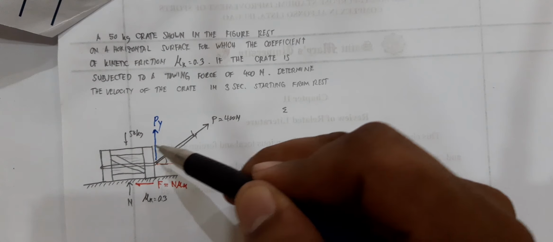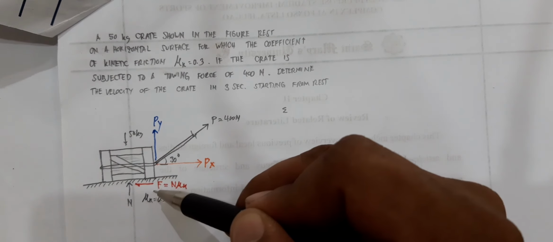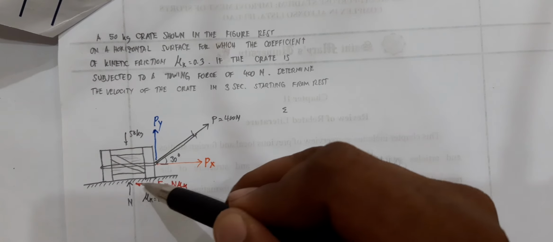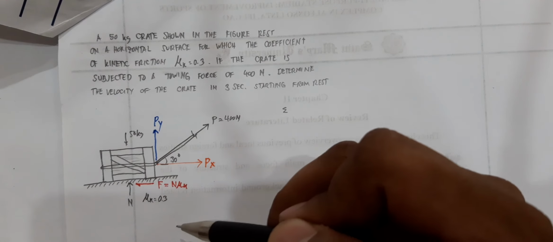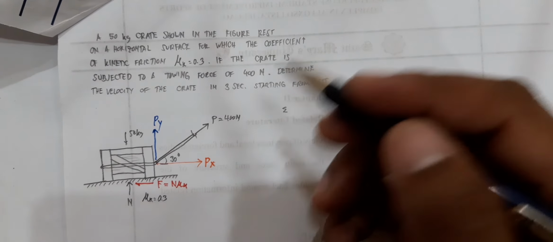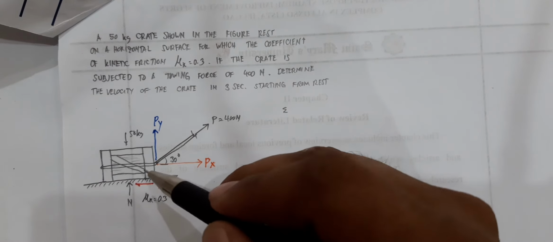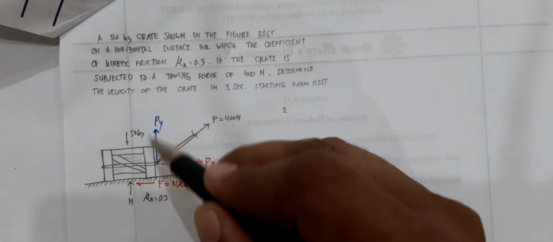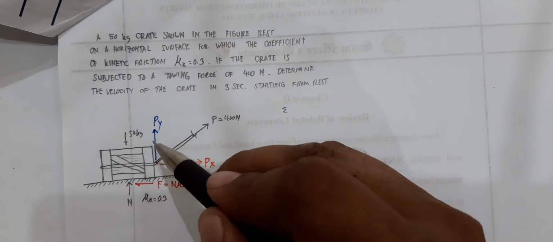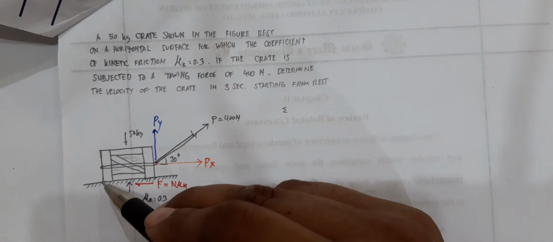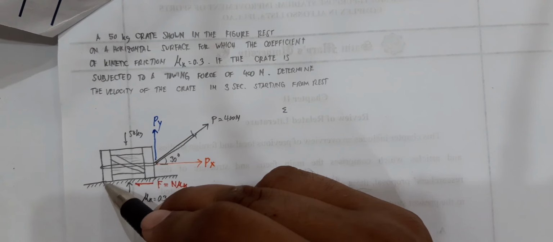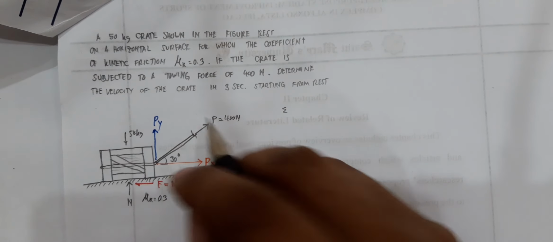But if it won't be enough, then the crate stays on this particular upright position. If the vertical component is enough to lift that one, then you would have rotation with respect to this particular point. Now that would be another case.